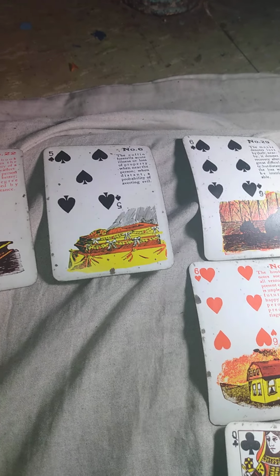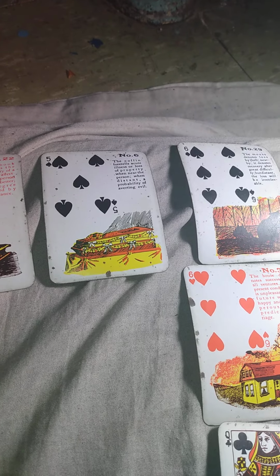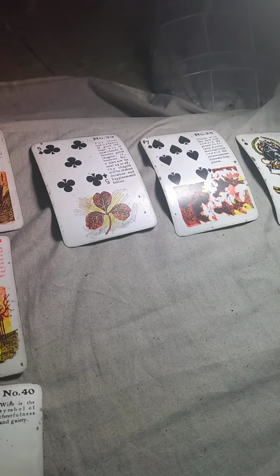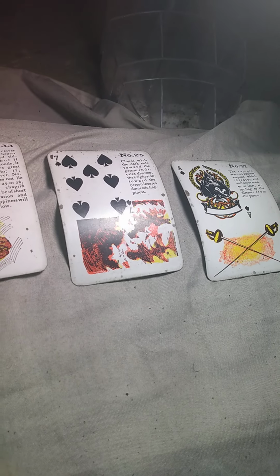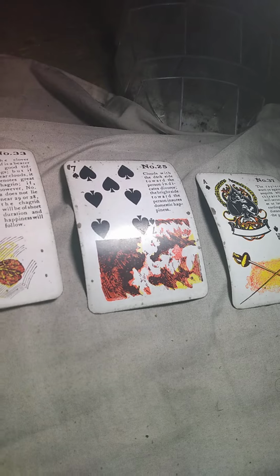The third card for this reading happened to be the coffin, which means loss. Our fourth card for the reading is clover, which means luck. Our fifth card for the reading is clouds, which means emotional complications. And our sixth and last card for the reading happened to be rapiers, which represents threats and insults.